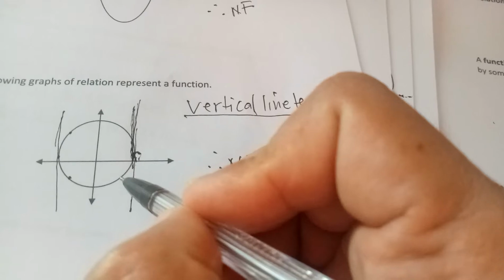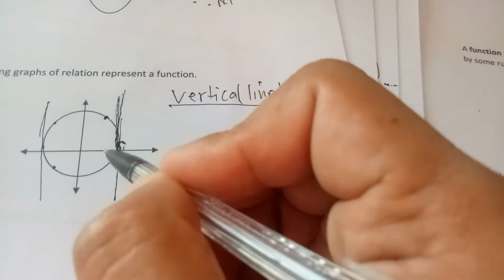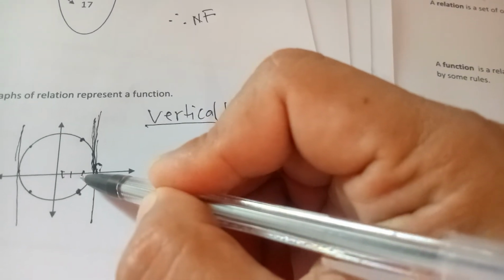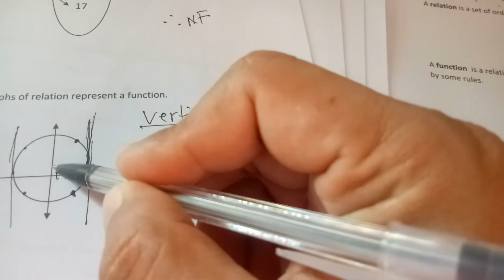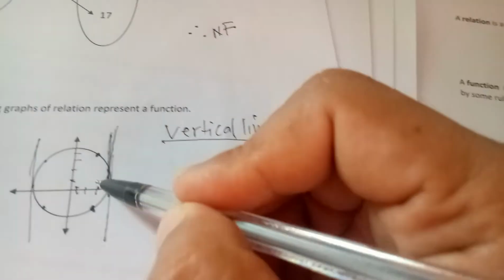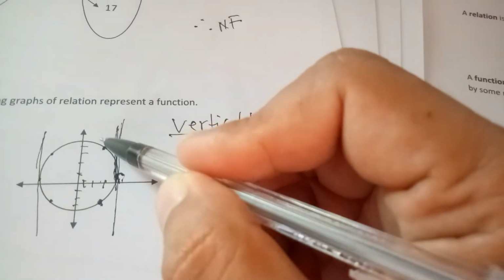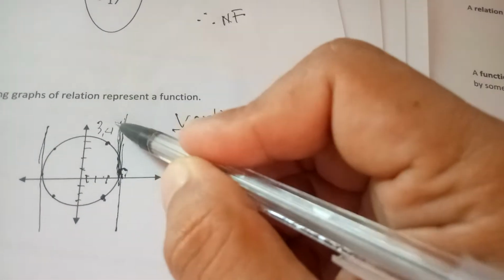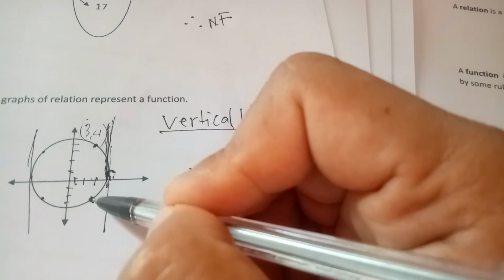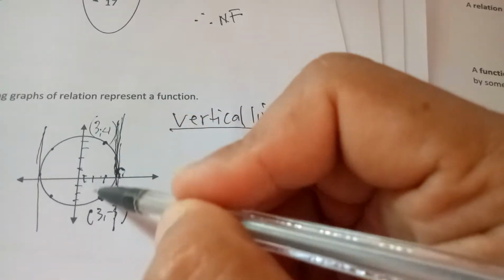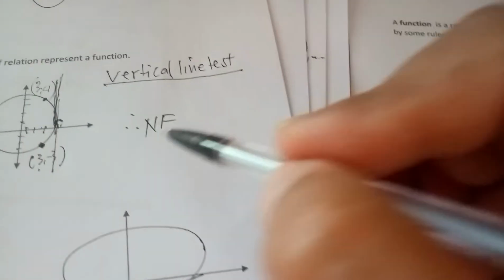Bakit? Example, ito yung line, dumaan dito si vertical line test. Ayan, sa mga point na yan. Andyan yung ball pen. Okay? Halimbawa, the value of x is 3. 1, 2, 3, 4. So, the coordinate of this is 3, 4. Dito naman, 1, negative 1, negative 2, negative 3. The coordinate of this point is also 3 and negative 3. So, meron siyang first element na naulit. Diba? That's why, not function.